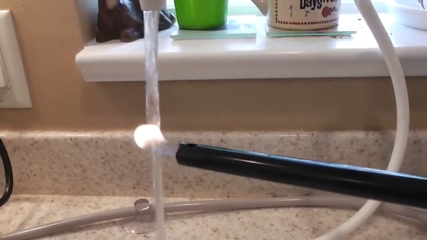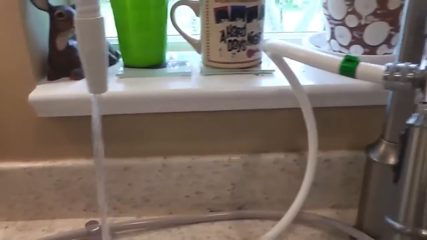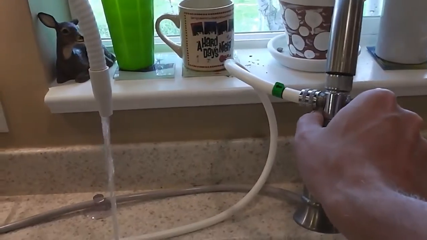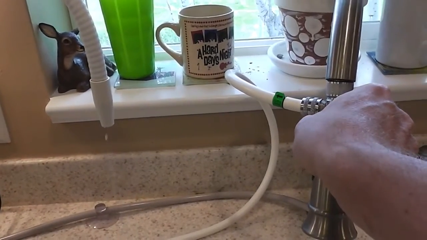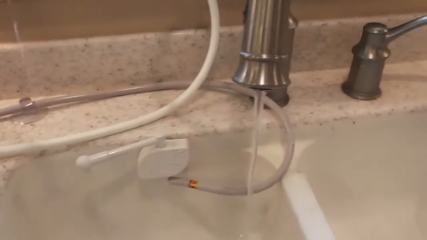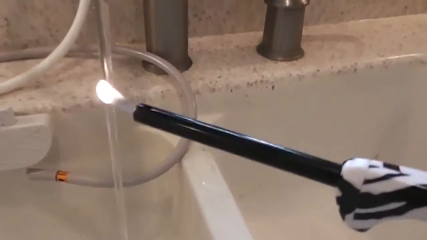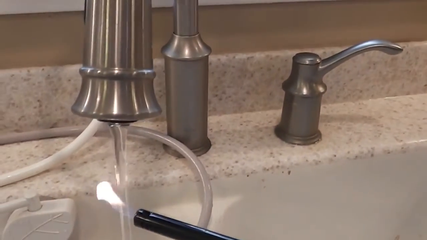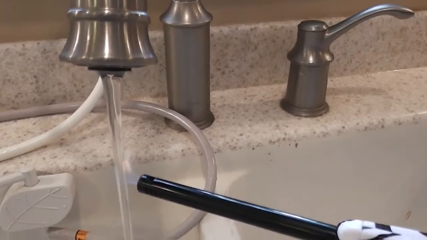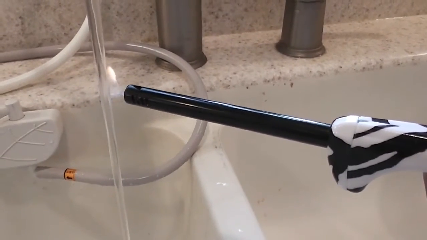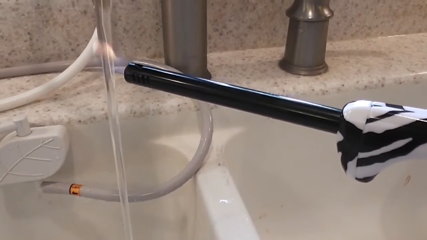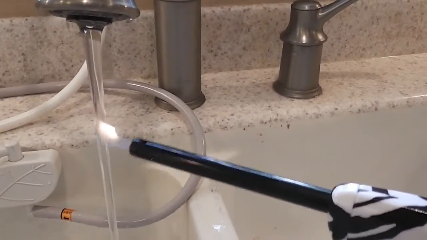Okay, let's try the tap water again. Okay, so I'm going to stop diverting the tap water to the Kangen water machine. So now it's just plain tap. Okay, I don't hear anything. Nothing. See that?